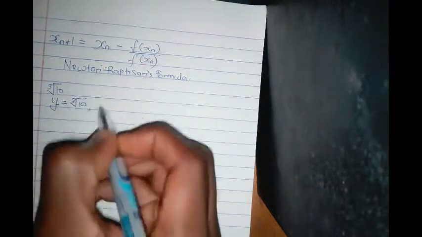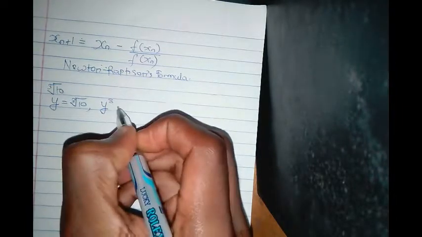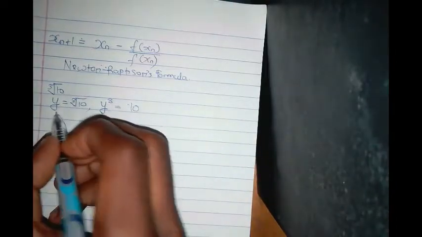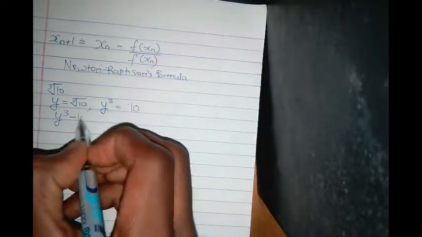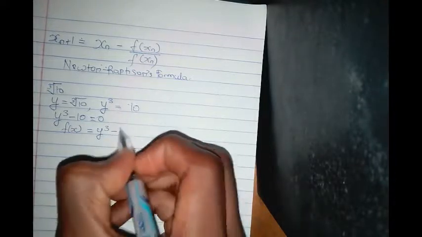I can also write this as y cubed is equal to 10. Therefore y cubed minus 10 is equal to 0. Therefore my function f of x is equal to y cubed minus 10.